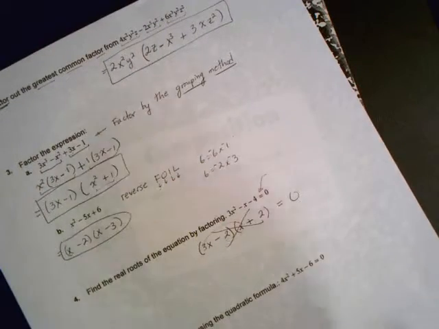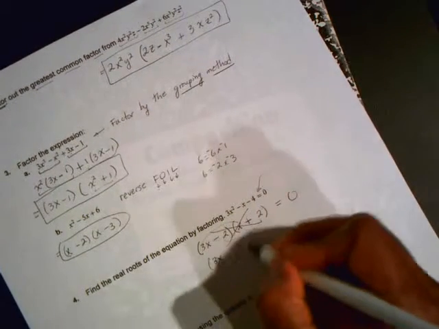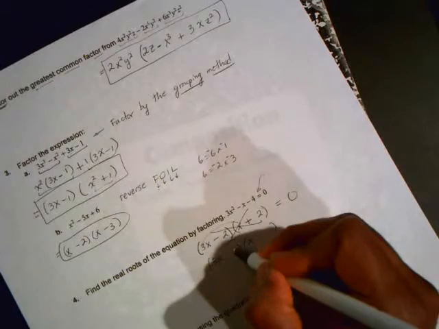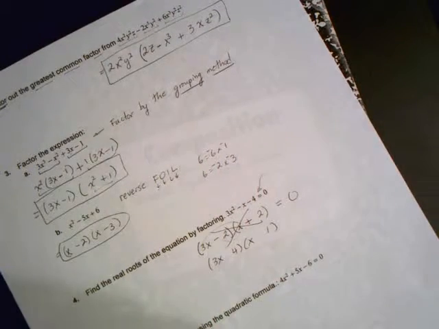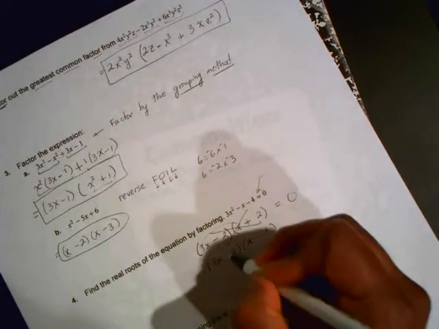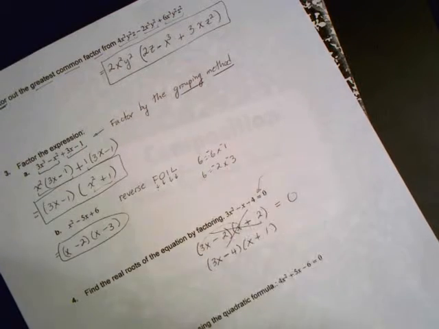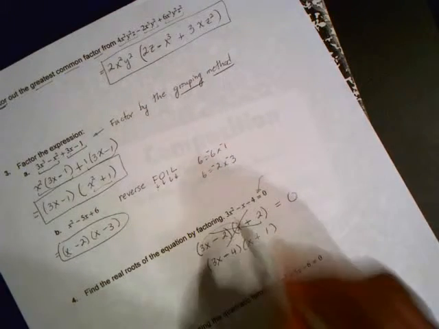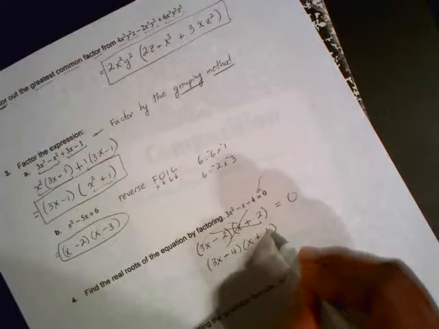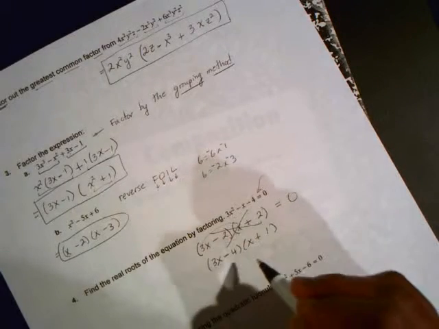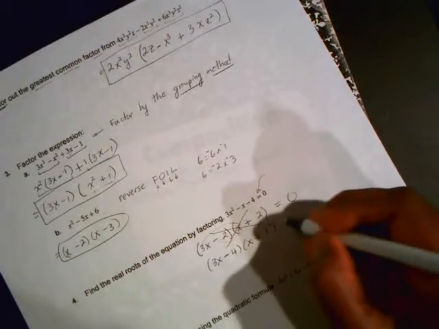Now let's try 4 and 1. I'm going to place 4 and 1 there, and supposing I put the minus here and the plus there. 3x times x is 3x squared. Positive 3x minus 4x gives me the middle term. Minus 4 equals 0. So that's a good factorization.